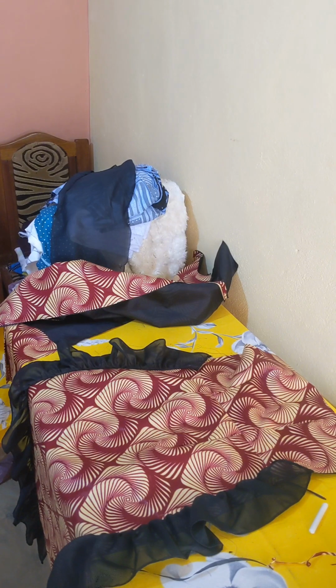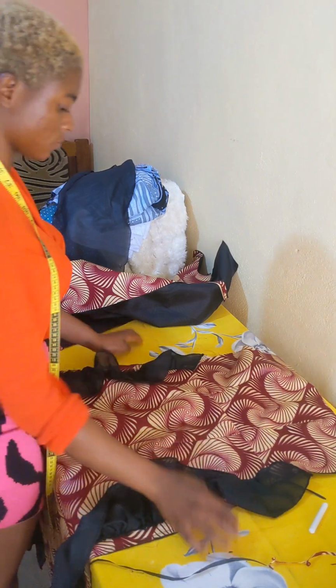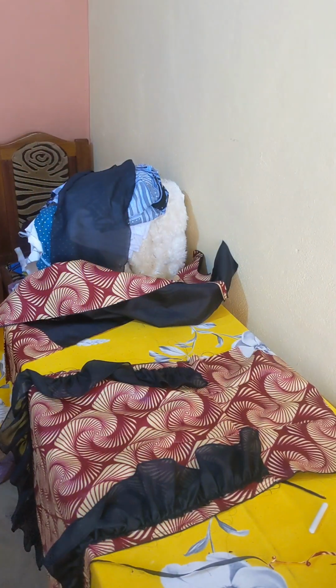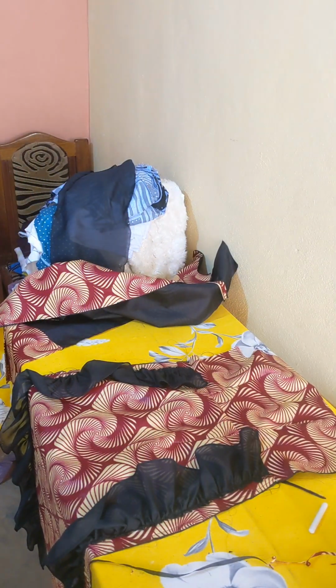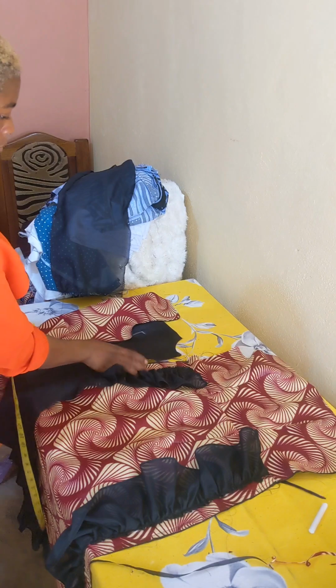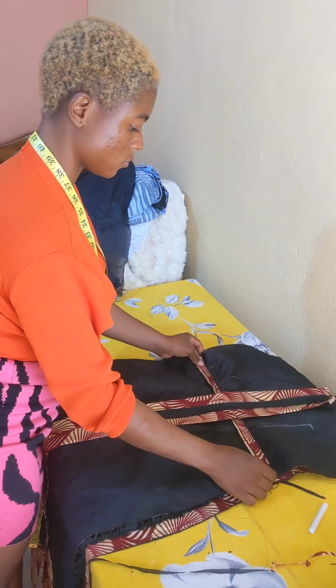This is how it looks after I'm done pinning it down to the front or sewing it to the front. Now I'm going to be putting the back part on top of this and I'm going to sew it with my stitching allowance at 1.5 inches.